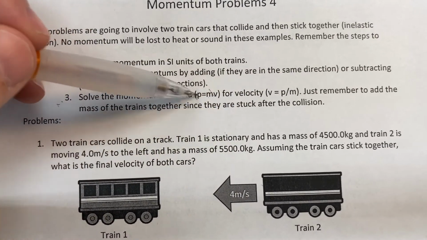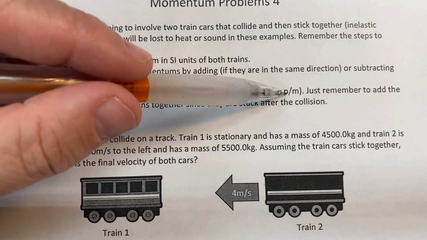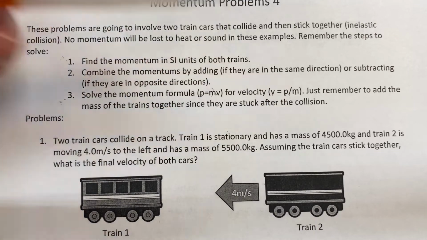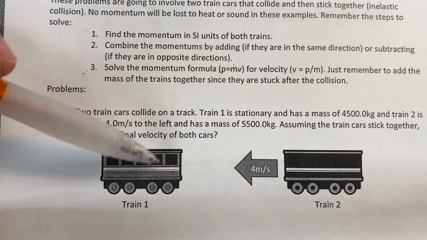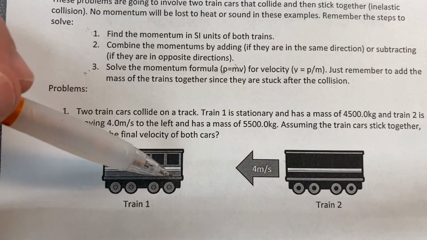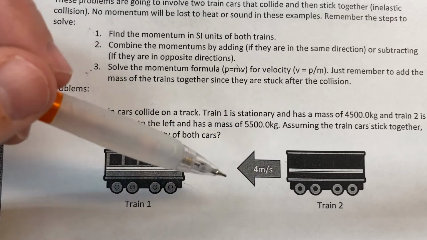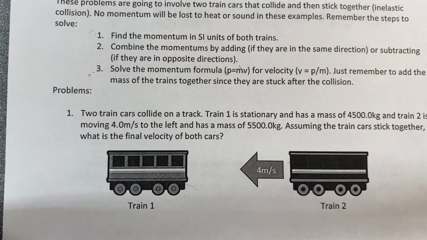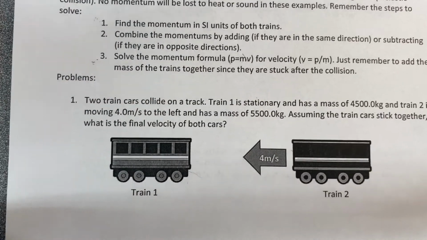And if you rearrange that formula to solve for velocity, you get momentum divided by mass. So if all the momentum's conserved after they combine, if we just get the total mass and divide that into the total momentum, we should get the speed of the cars after they've collided.